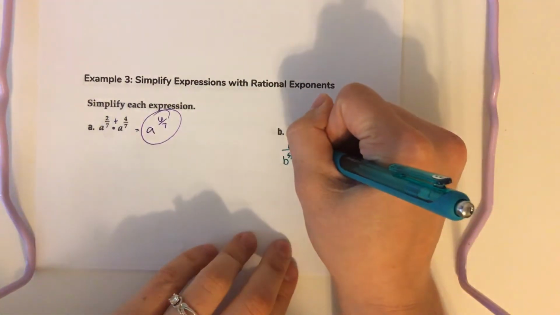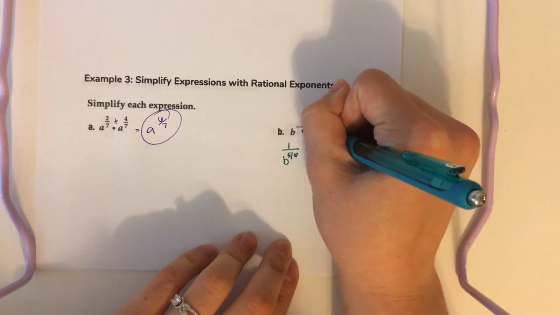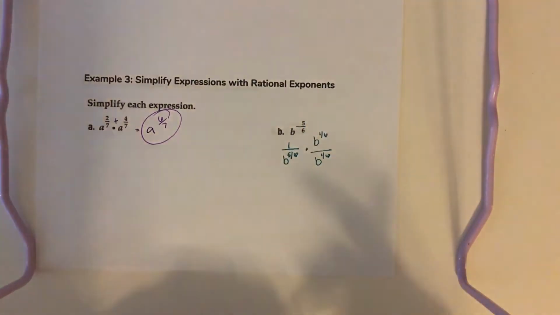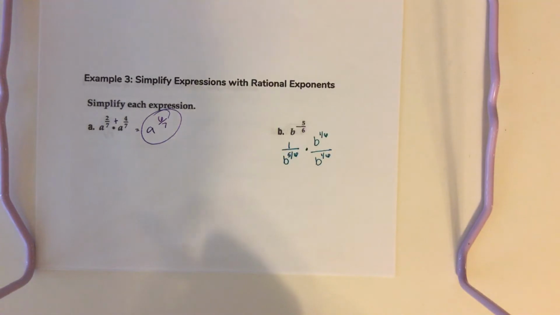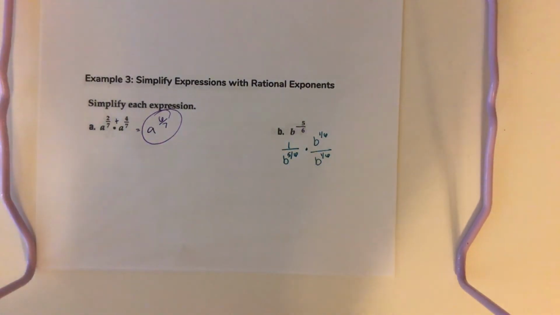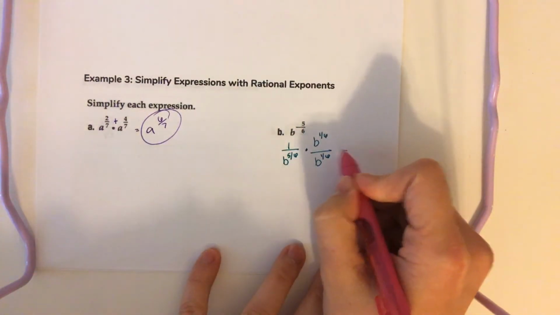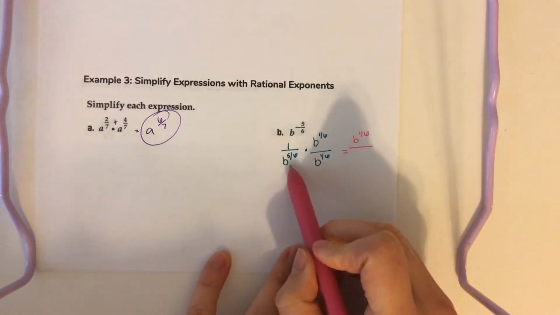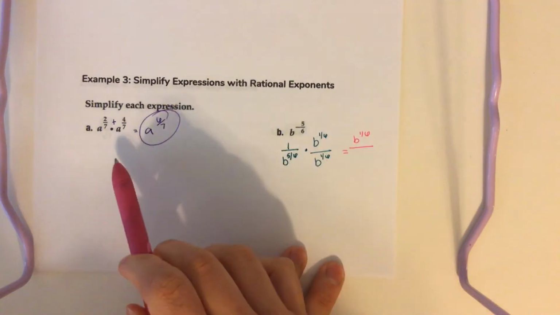And so since I want that 1/6, I'm going to rationalize this by multiplying the top and bottom by b to the 1/6 power. Because when I do this, and I multiply across, 1 times b to the 1/6 is just b to the 1/6. This right here is just like I did in this last example.